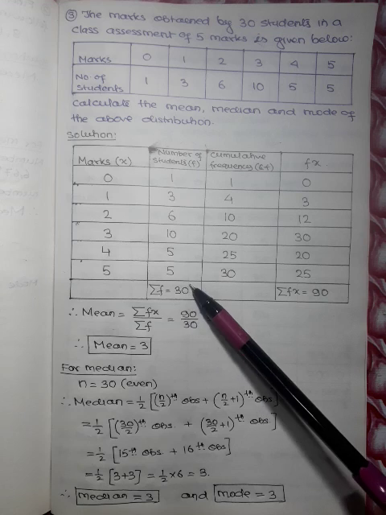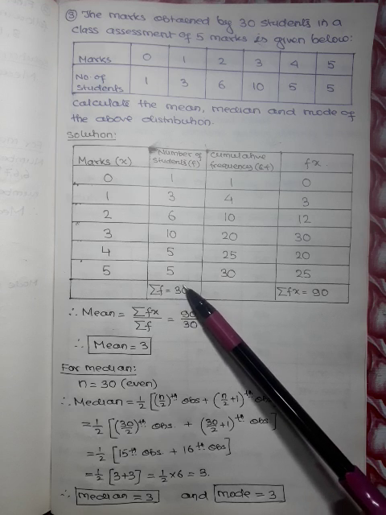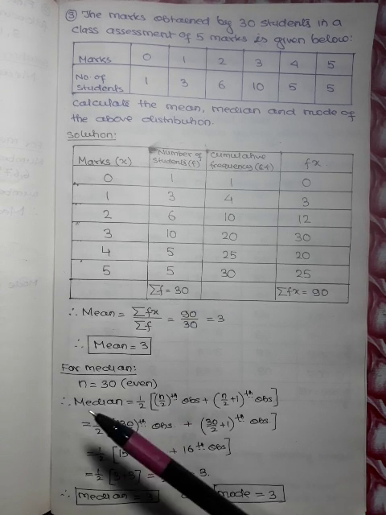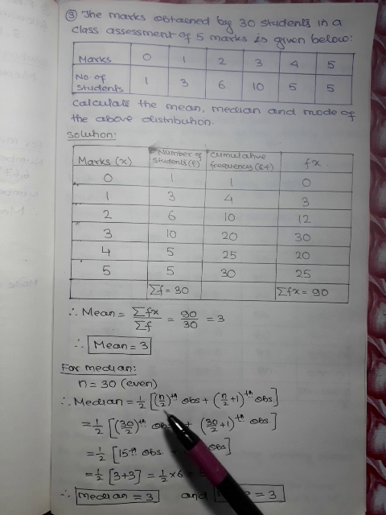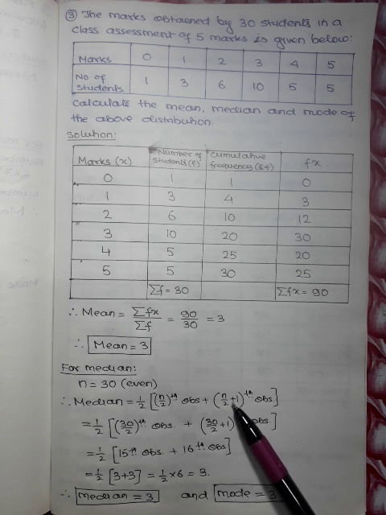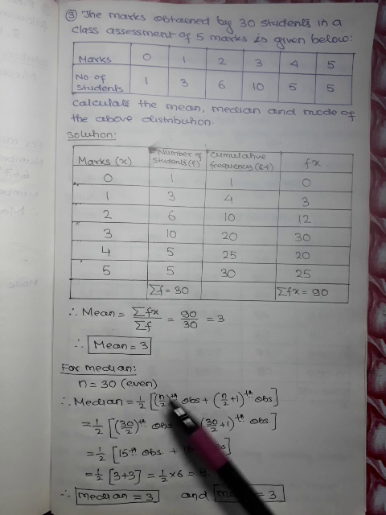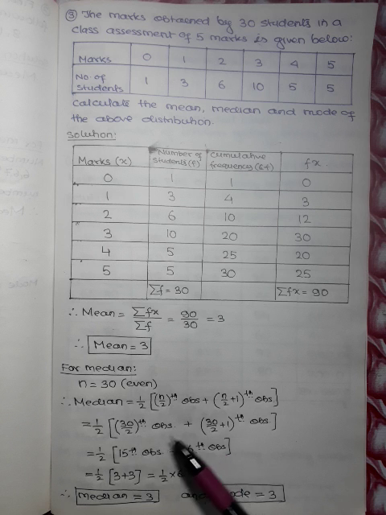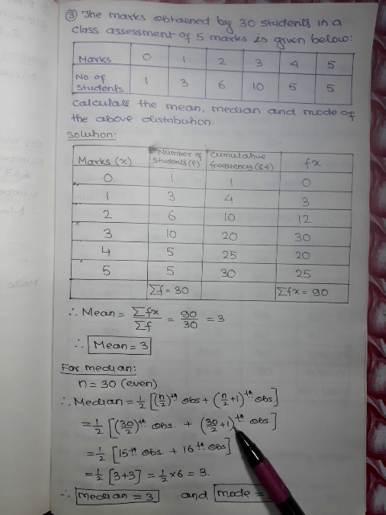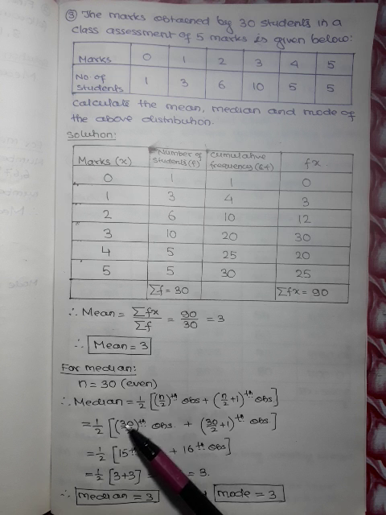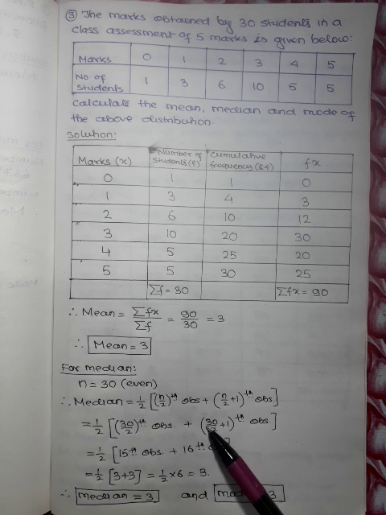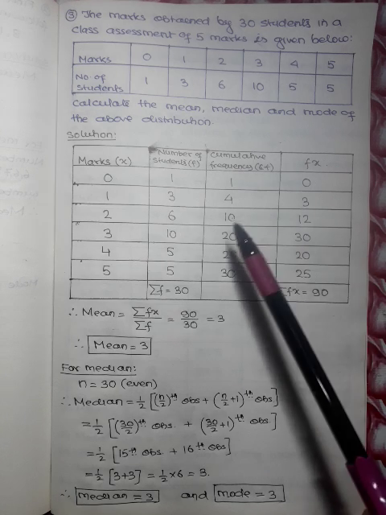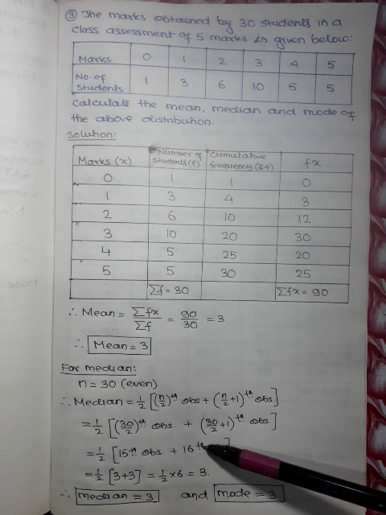Again, the total number of students is 30, which is an even number. Therefore, to find the median we use the formula: half into the n by 2th observation plus the n by 2 plus 1th observation. N is 30. So 30 divided by 2 gives the 15th observation, and 15 plus 1 gives the 16th observation. As I have already explained about median, we need the 15th and 16th observations.